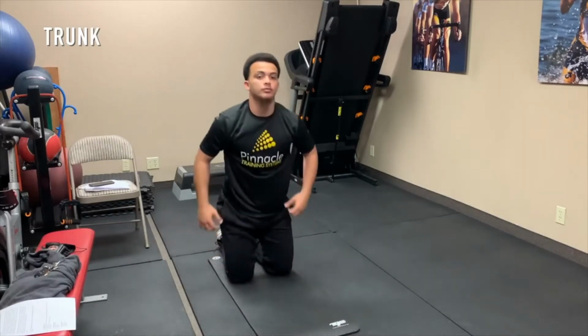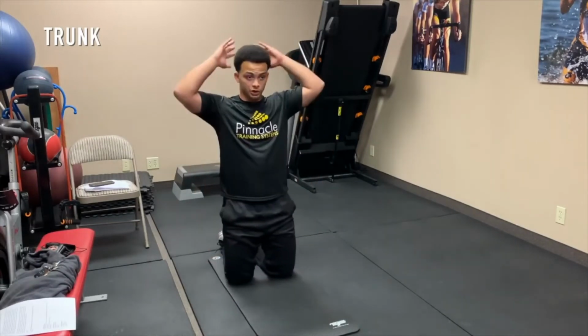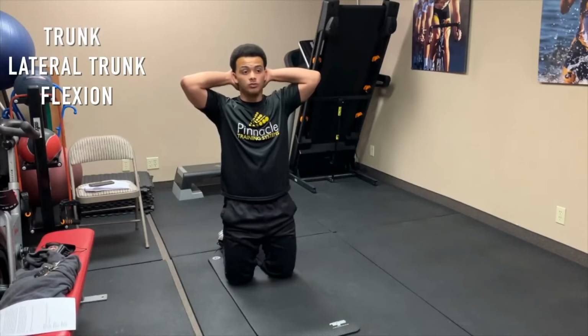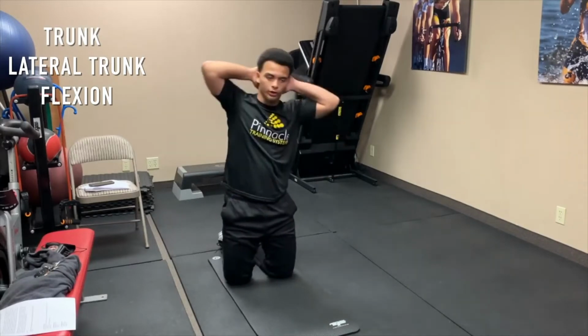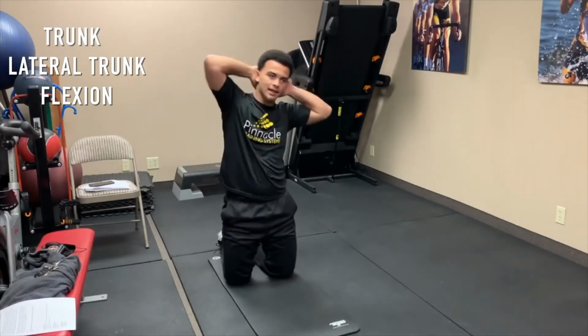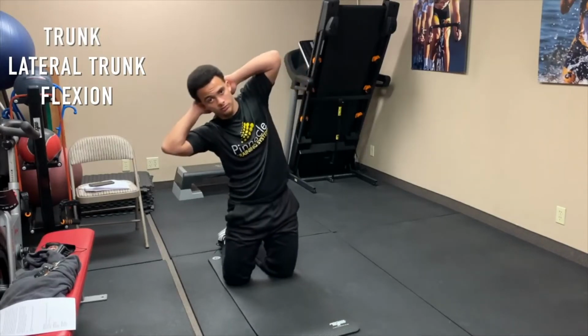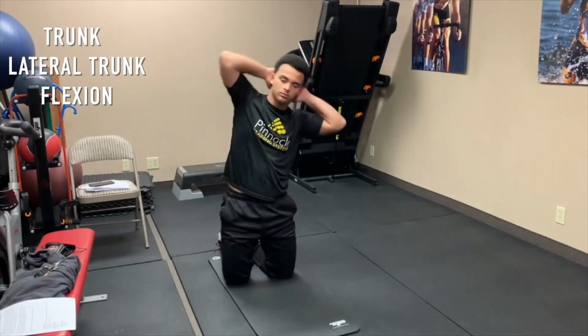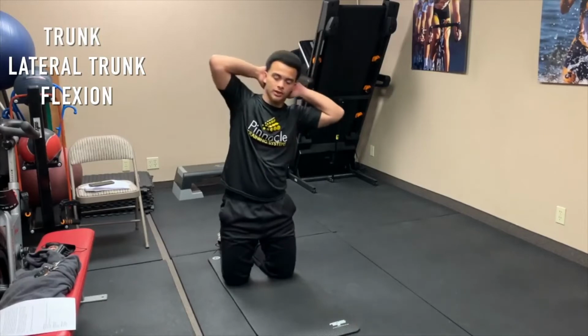After that, the next workout for trunk is you can just have your hands on your side, just like in the past video. Bring your elbows to your opposite sides. Focus on that trunk flexion. Trunk lateral flexion.